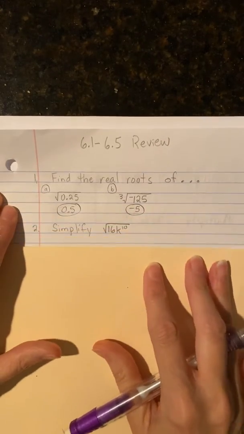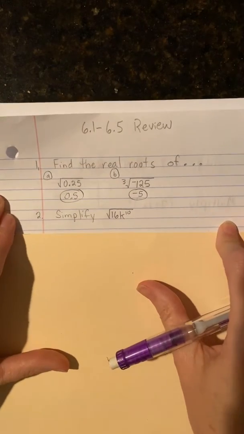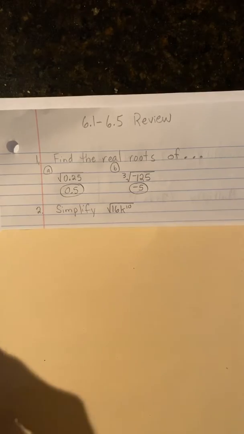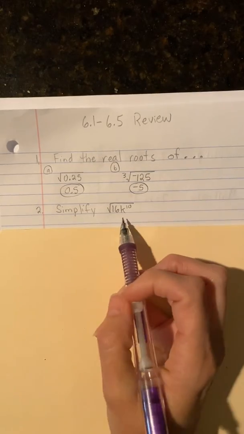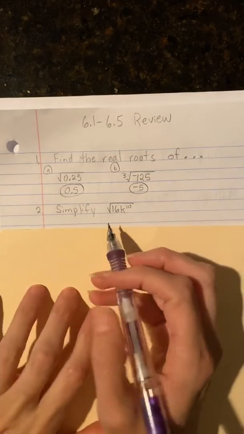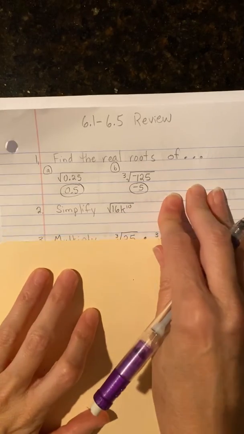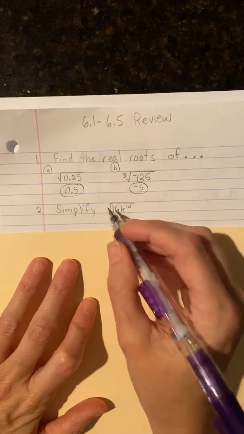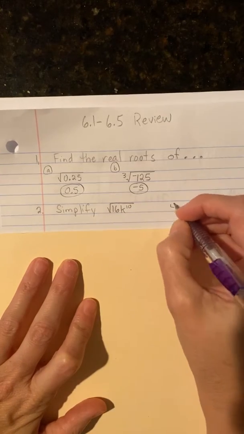All right, question 2. So again, pause the video, try this, and then press play. I won't keep telling you that. That's the idea. Each question, you pause the video, try it, and then press play. All right, so this is a square root. If you don't know the square root of 16, that part can be done in a calculator. So press square root of 16, and you get that that's a 4.